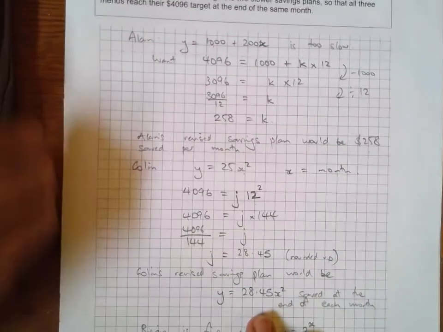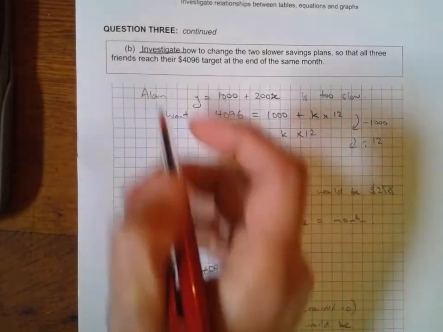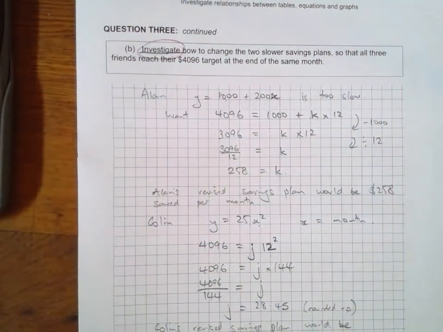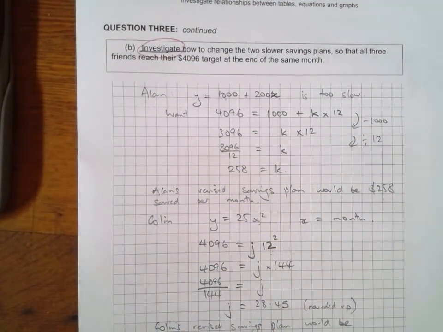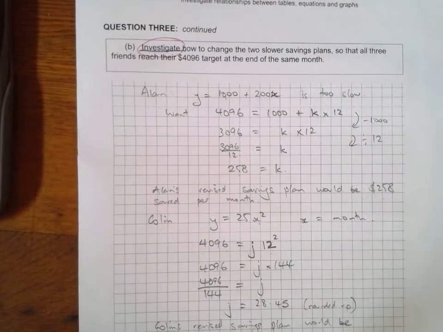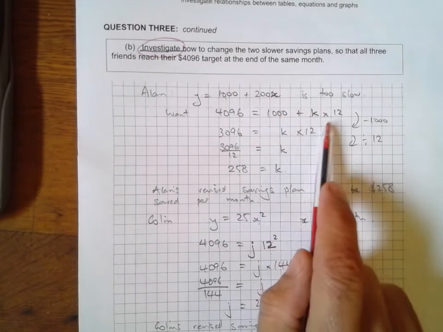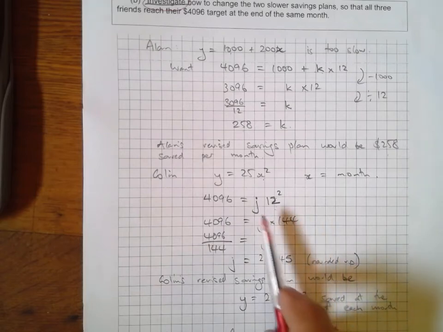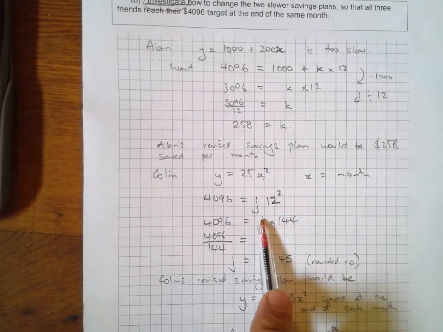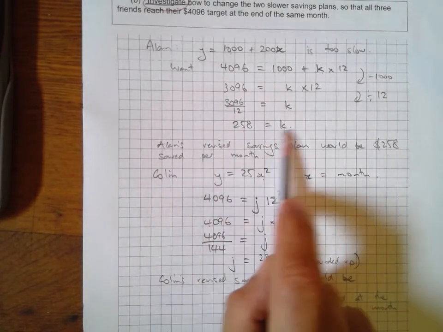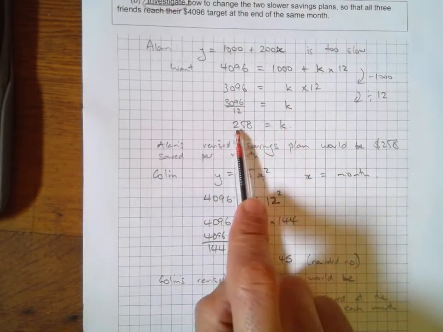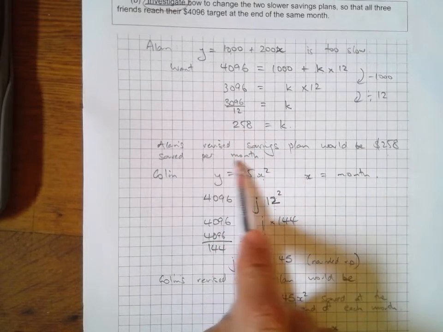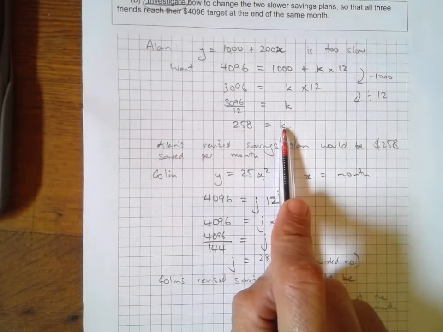In the second part, I know it said to investigate. Okay, we could have done an investigation and just tried different values for the amount that Alan saves each month, and we could have tried different values for the equation for Colin, and that should have given us a start anyway. Finding this value, k equals 258, the amount that Alan needs to save per month, that would have given us a U.